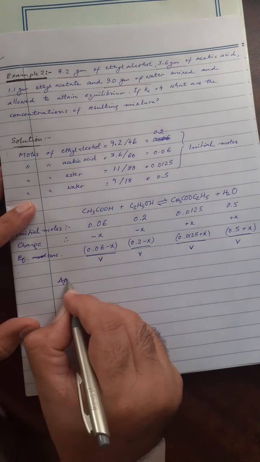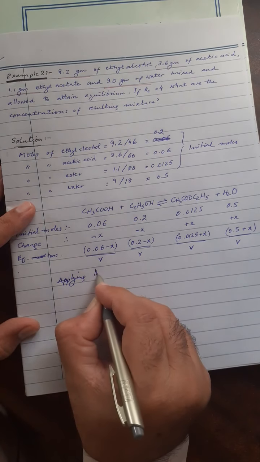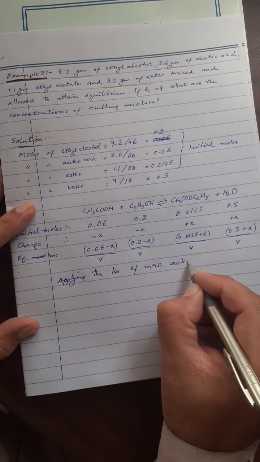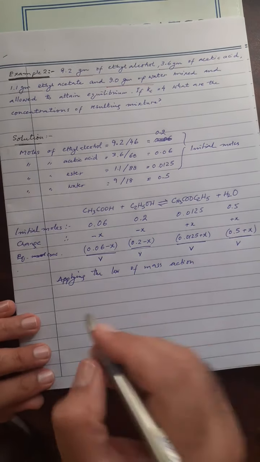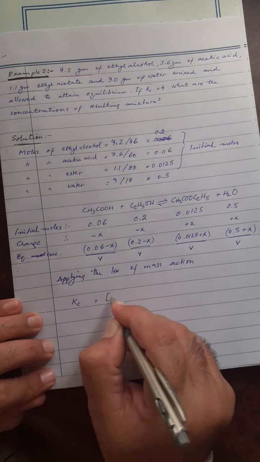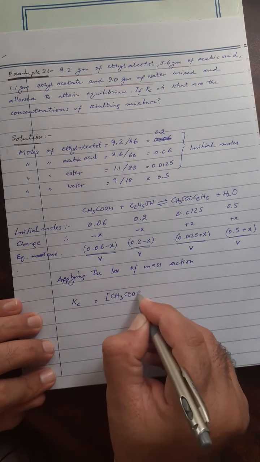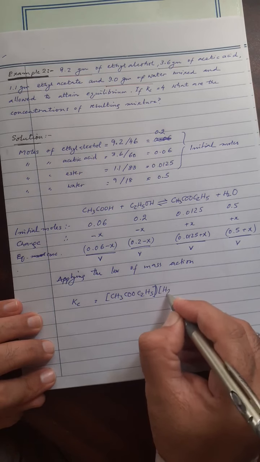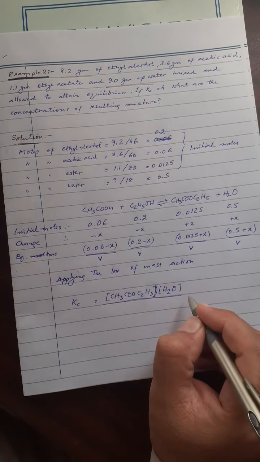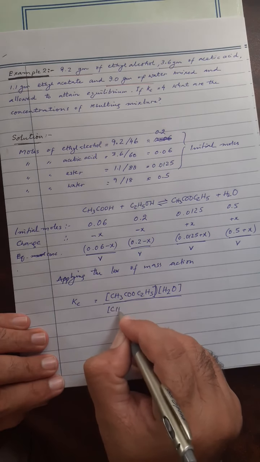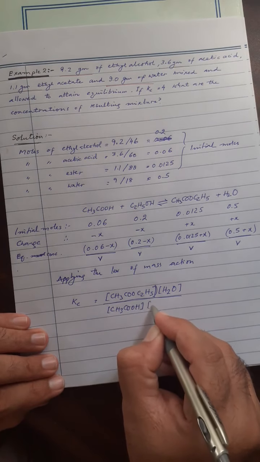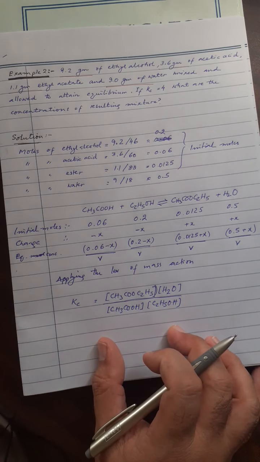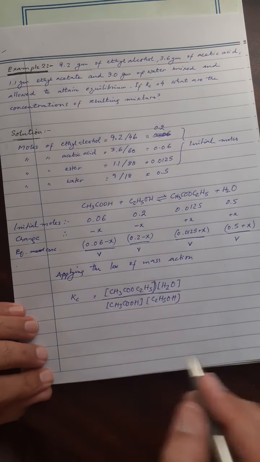Now applying the law of mass action. This is a very lengthy problem and you might be thinking about that, but we should do it. We should not take any risk here. So how do you apply the law? Kc is equal to your products, CH3COOC2H5, and then you have water, H2O, and then you have your reactants, CH3COOH, and then you have C2H5OH. You put the values here and the V's cancel. I will just skip the V cancelling step.